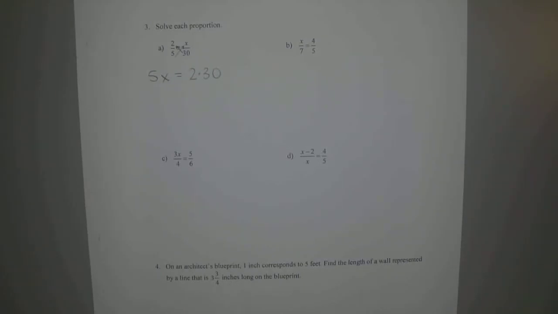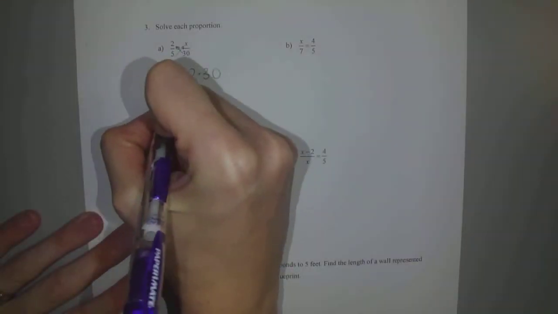Do you have to show it like that, 2 times 30? No, you can go right to 60. The only reason why I'm showing it like that is for those that are seeing proportions for the first time, you're going to be like, where the heck did 60 come from? Okay. So we have 5x equals 60.